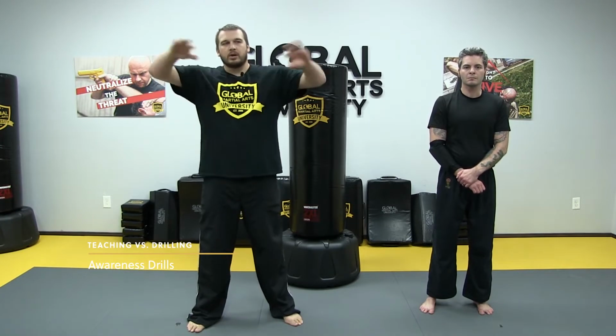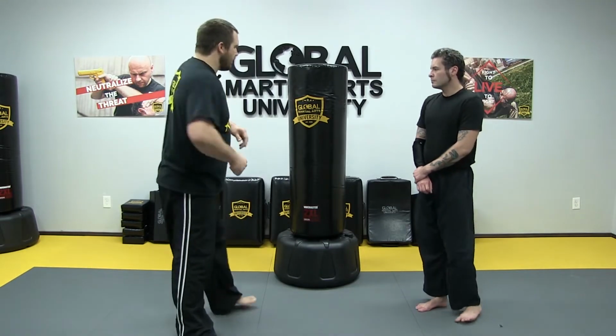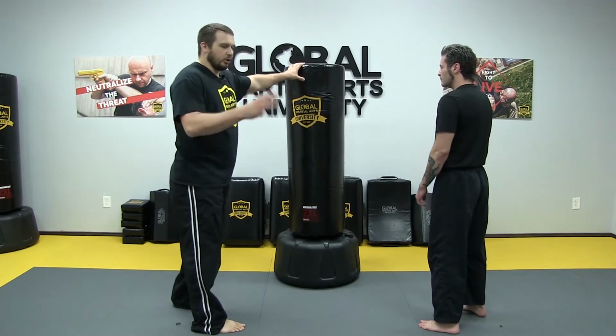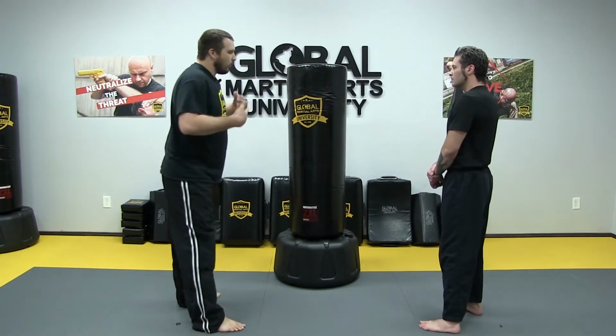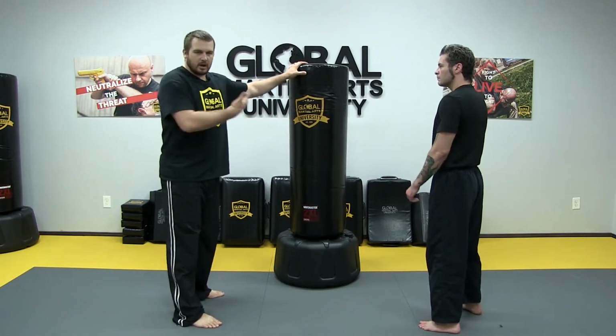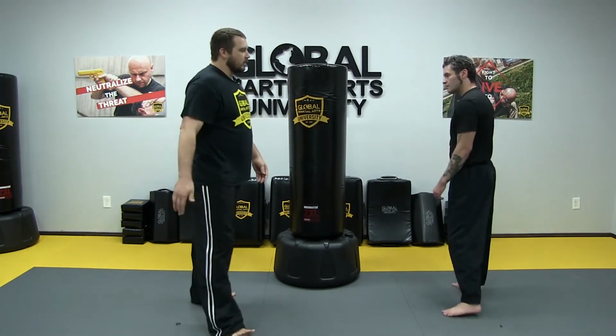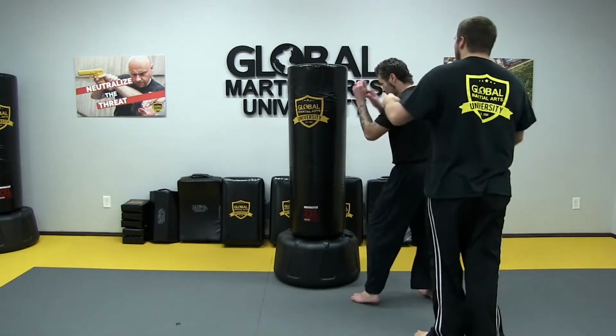Now let's discuss an example of an awareness drill using that same hook punch. Once again, the awareness drills can be looking around, but can also be awareness of our body and what our body is doing. So how this one's going to work, we're going to flip modes again. Guys, on this one, you're just going to be practicing your hook punch. We're going to get into groups of 3. One person will be holding the pad. Daniel here is going to be throwing his hook punch, and I'm going to be standing behind him.